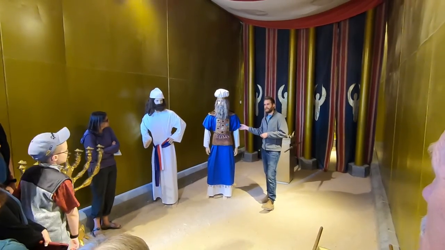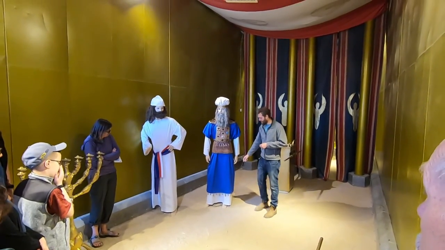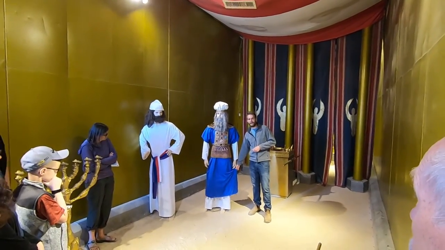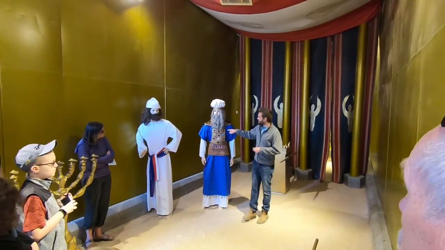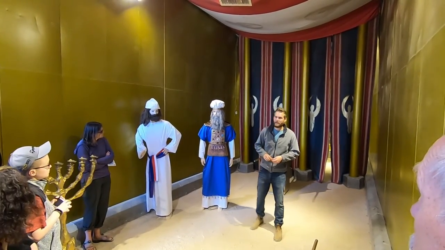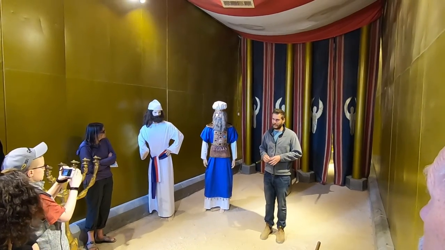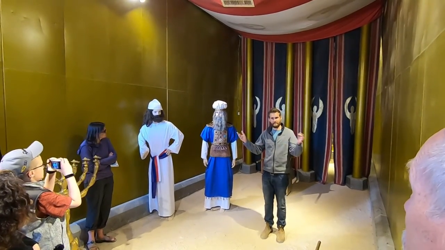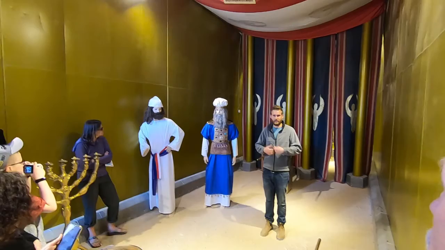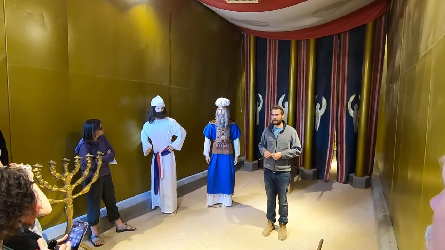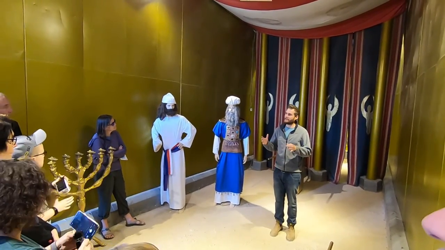Over his white clothing, he wore a blue robe, and on the hem of the blue robe, there was a golden bell and pomegranate. Over his upper body, the high priest wore the ephod, which is probably the most iconic thing about the clothing of the high priest. That's probably one of the most famous things about the tabernacle in general. Everybody knows the breastplate of the high priest, very recognizable. The tabernacle is a very visual place.